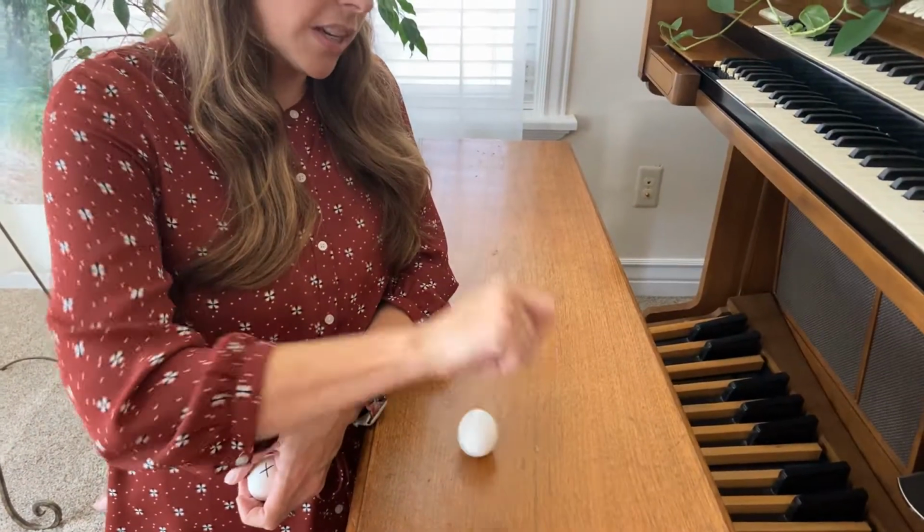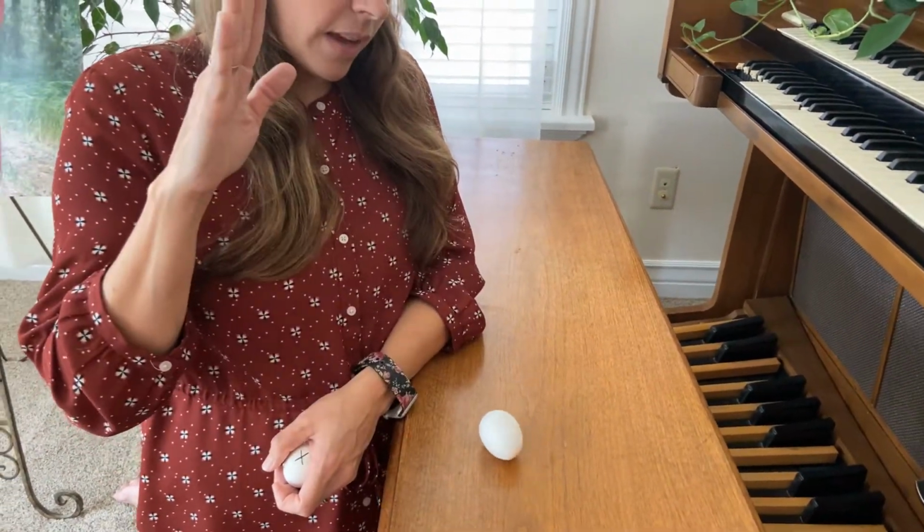Did egg Y stop? No, it keeps twirling. Let's do that again. Watch this. Egg Y keeps spinning. How come egg X stopped and egg Y kept spinning? Think about it. First thing you want to do on page 6 is go to your lab book, go to egg X and write down that egg X stopped. Then go to the line that says egg Y and write that egg Y kept spinning.